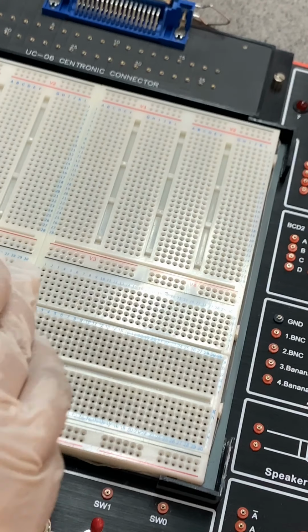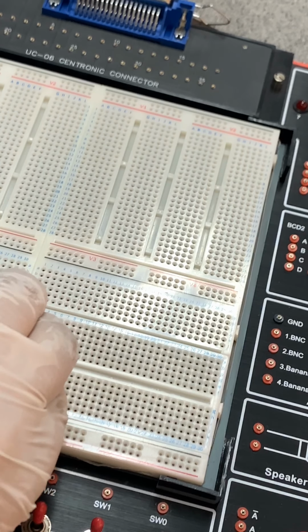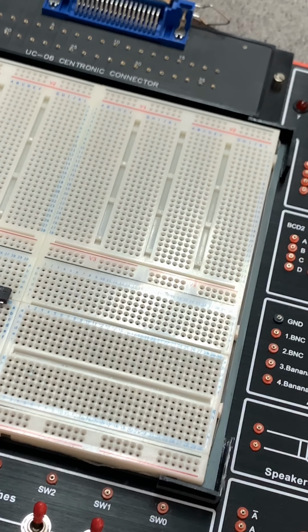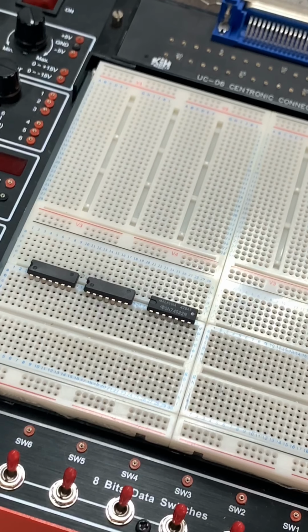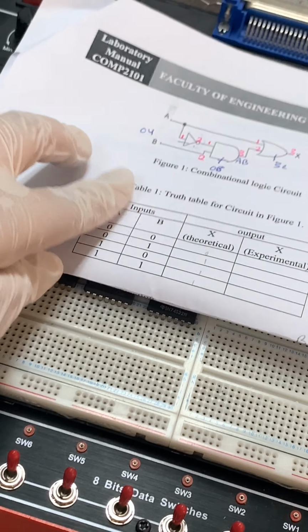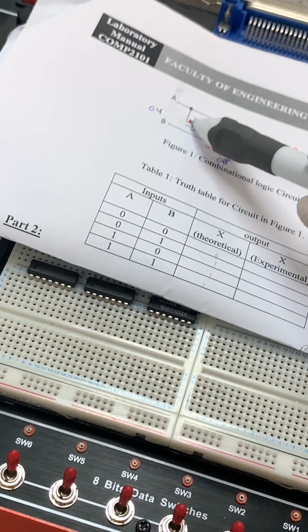So let's connect. Okay. So now I connect these three ICs. I am connecting now these three ICs. Now what I want, okay, I want to go with this arrangement. Okay, I want to take this arrangement. So let's see it here.